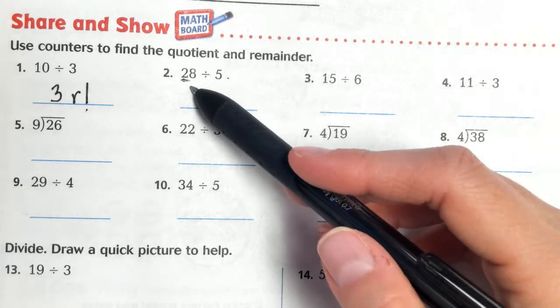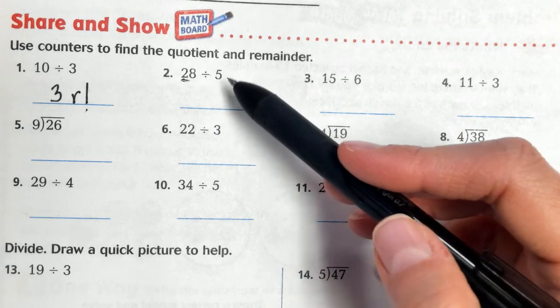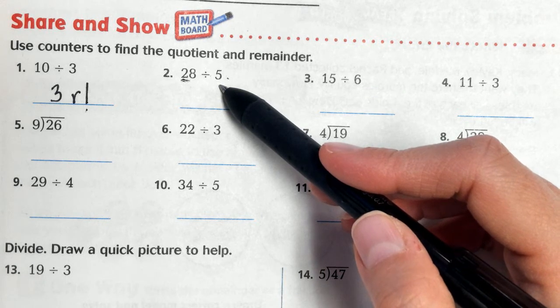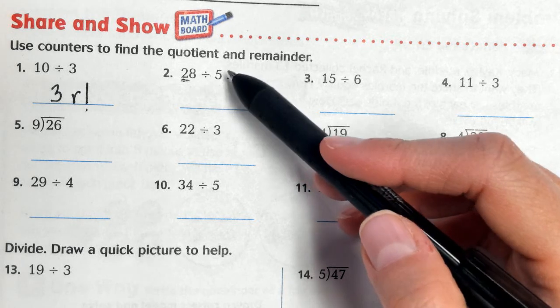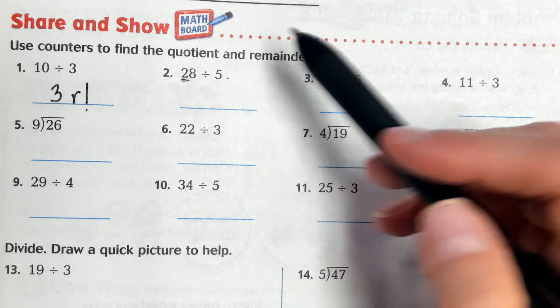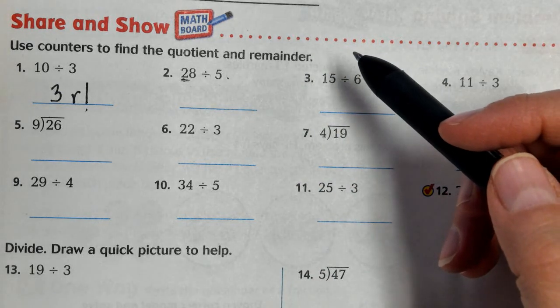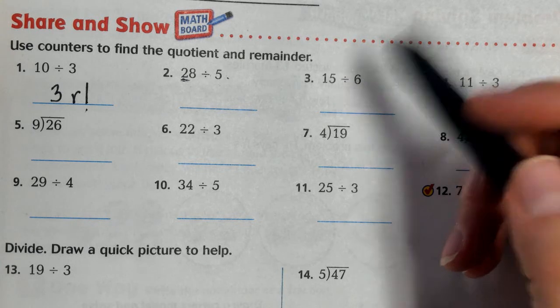No. You have 28 you start with, and you divide into 5 groups. Cody, if you want to do groups of 5, you can do groups of 5. That'll work too.